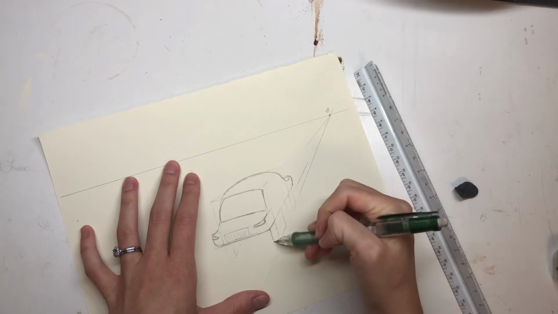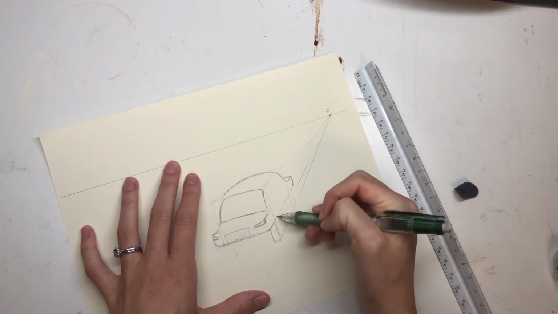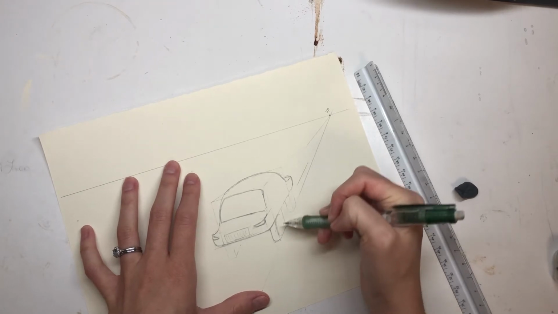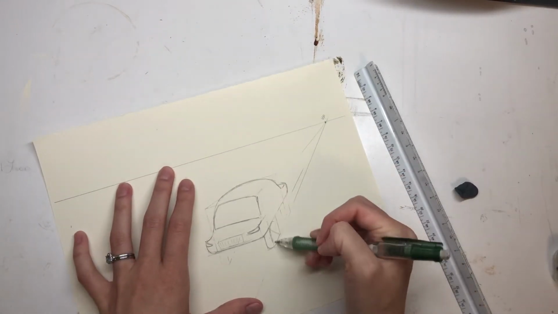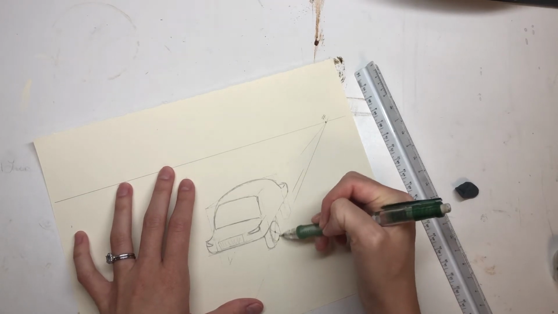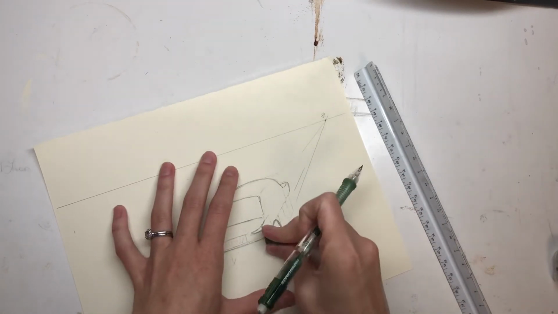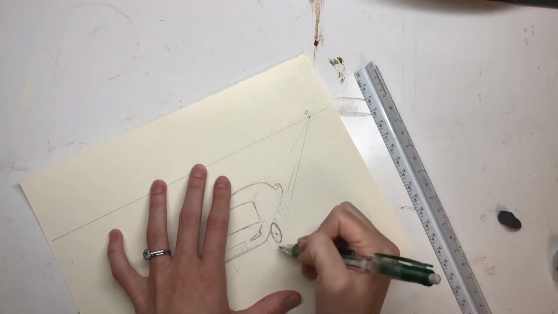Okay, and now we have the wheels. Remember, wheels, they are ellipses. You can even cross them. Remember how you find the middle? You cross them, there's the middle. From there, you draw your ellipse, just like that.